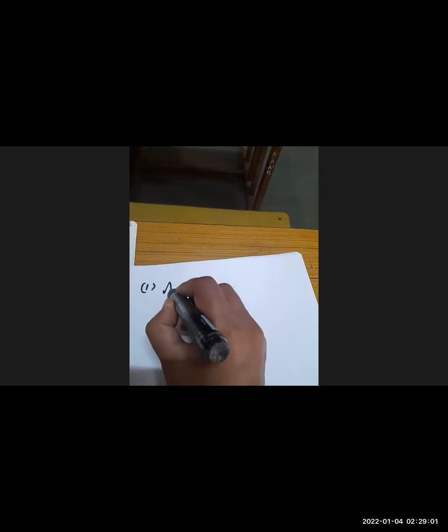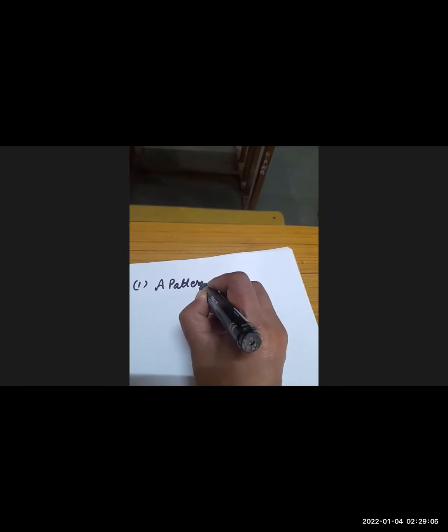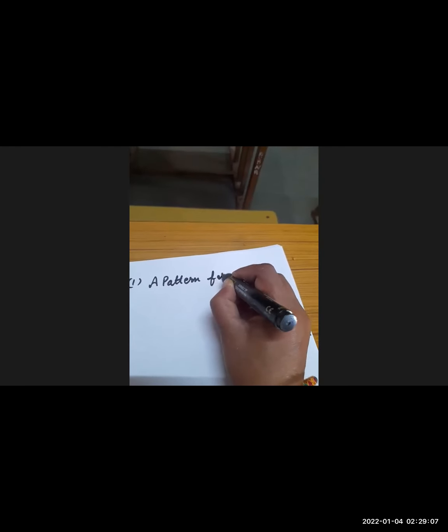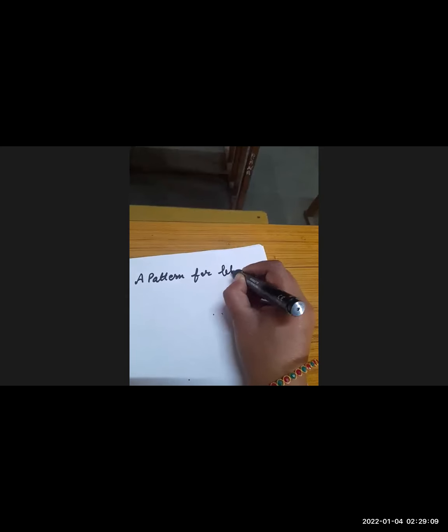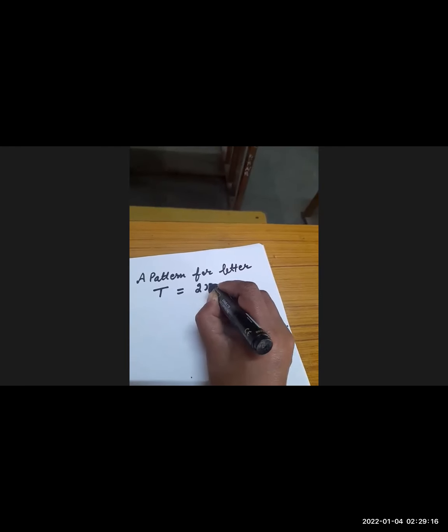Now once again, first question, first part, a pattern of letter T. Rule is 2x.